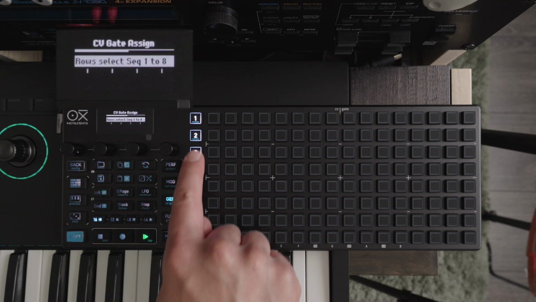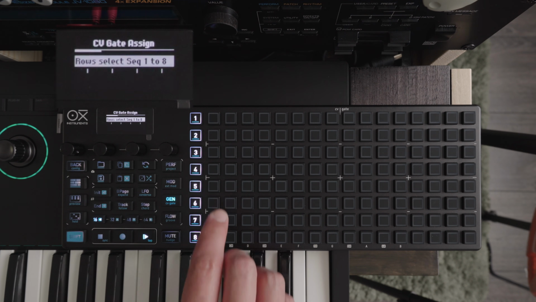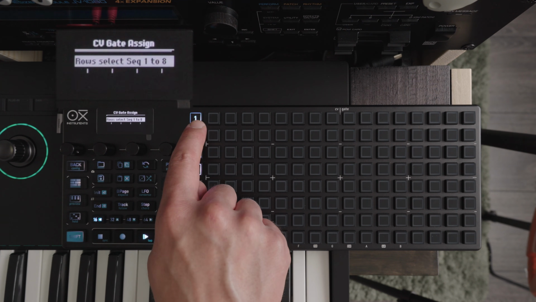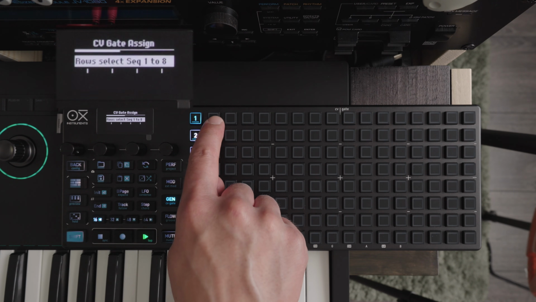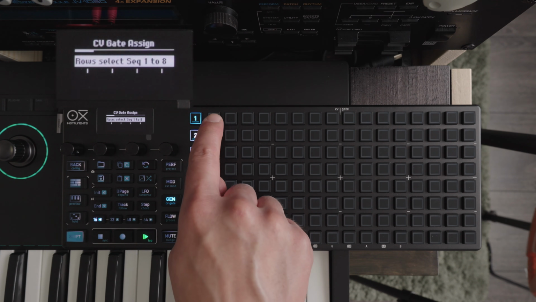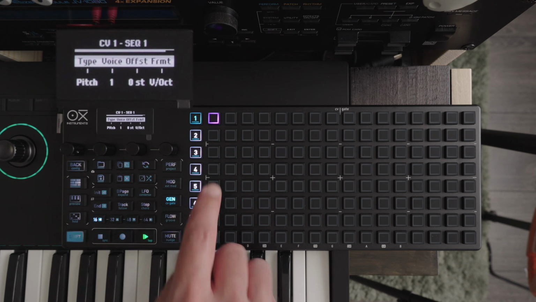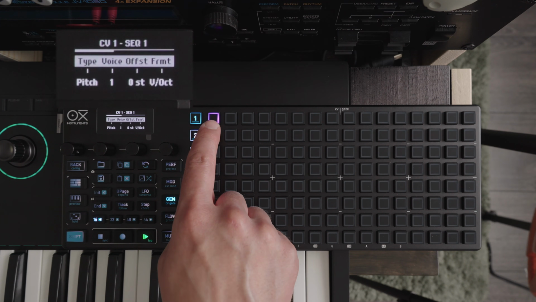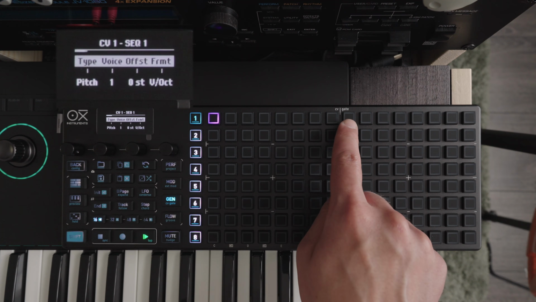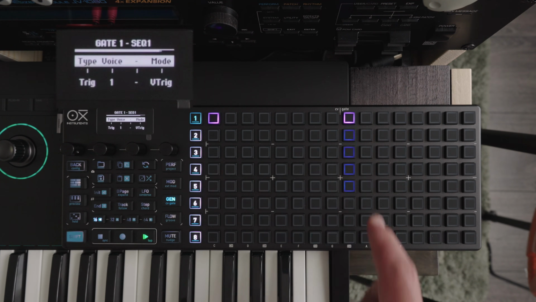And your sequencers are here, of course. So let's say we want to assign sequencer 1 to output volt per octave in CV output 1. We'll just tap that, it's activated. Now we are sending volt per octave, but we still need a gate. So we'll tap this one. And now we have volt per octave and gate.